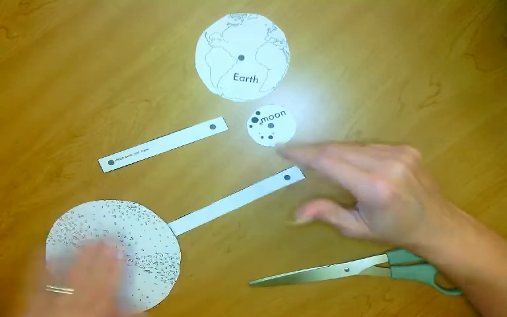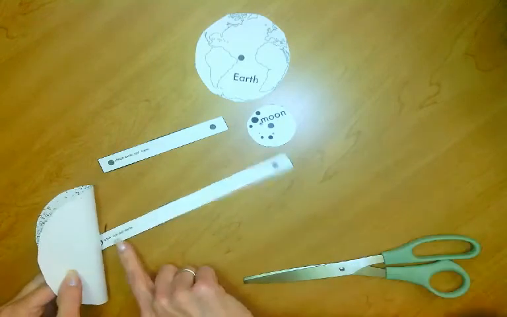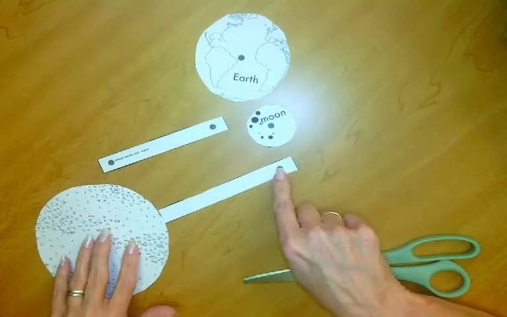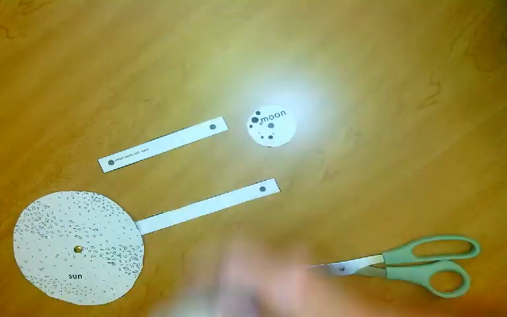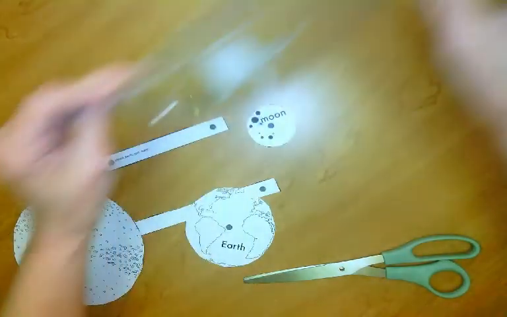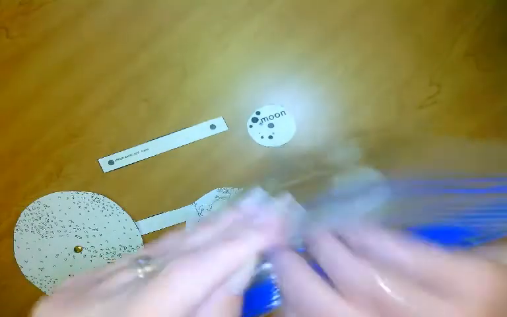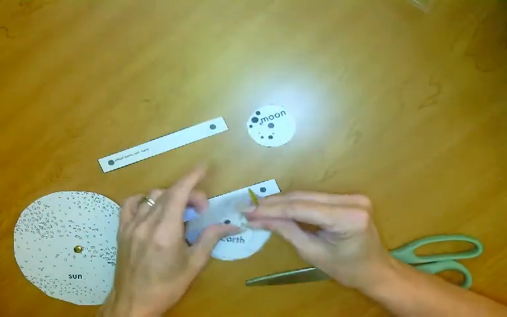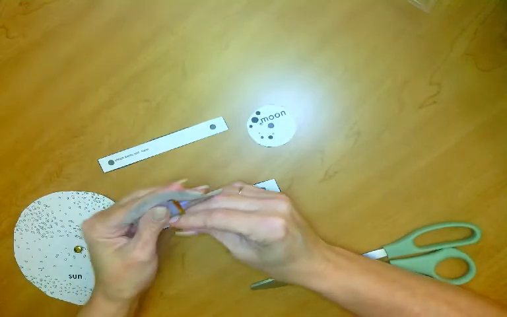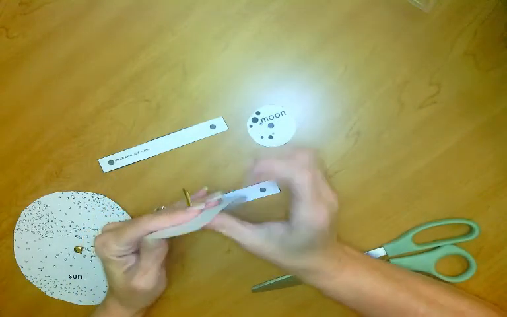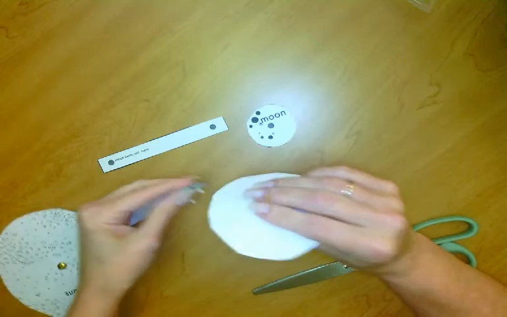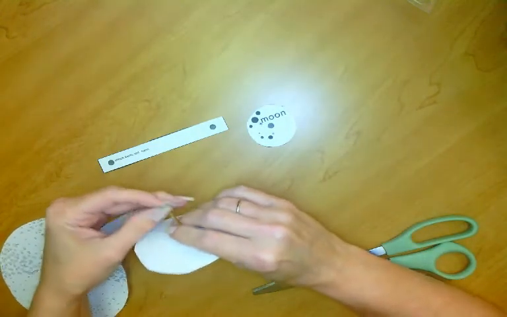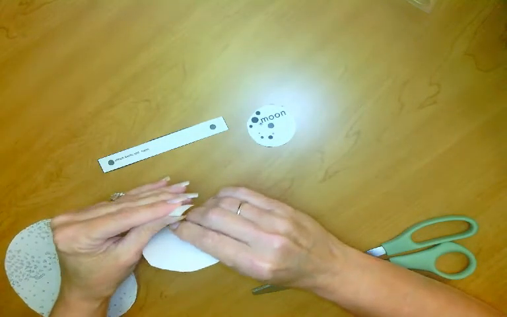All right, so then the next part, we want to attach the earth to this side here. So I'm going to take my next paper fastener, and I'm going to send it through the middle of the earth here. And then I'm going to attach the earth to the strip on the sun.